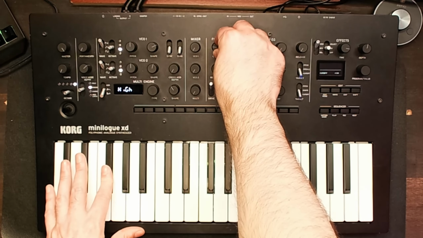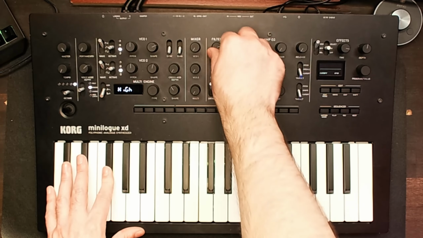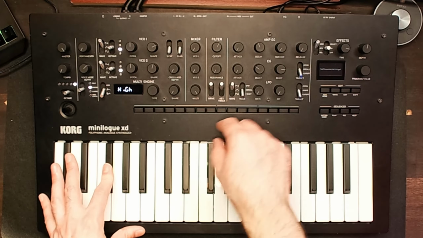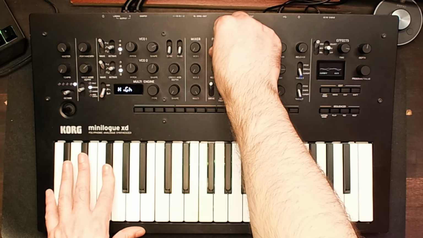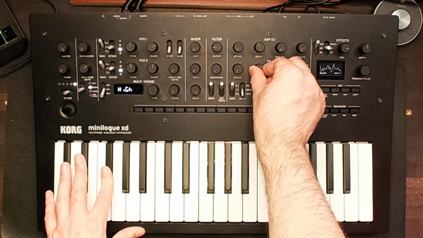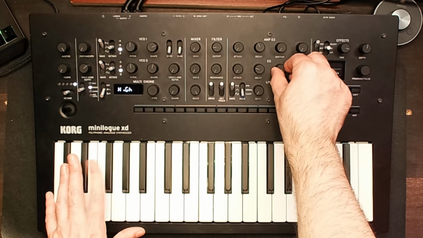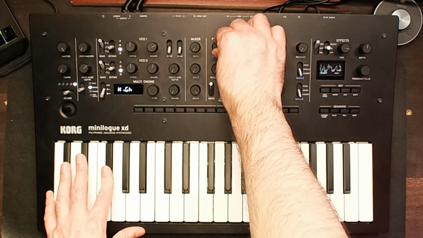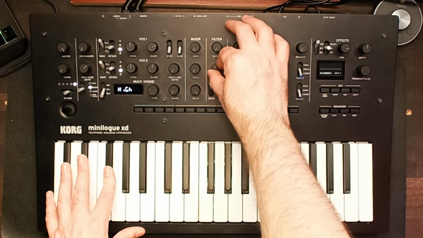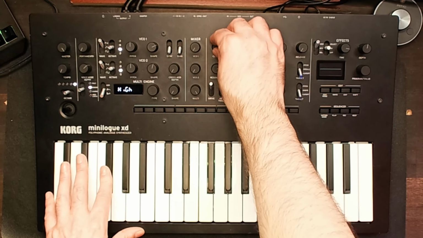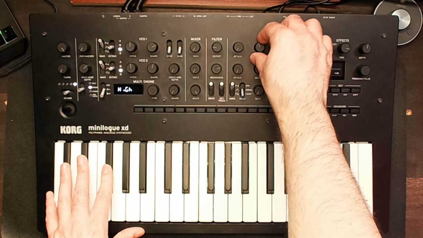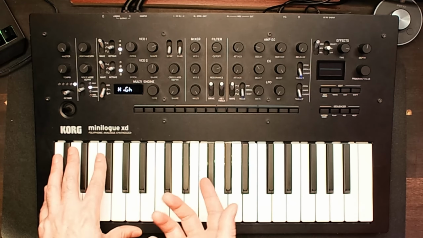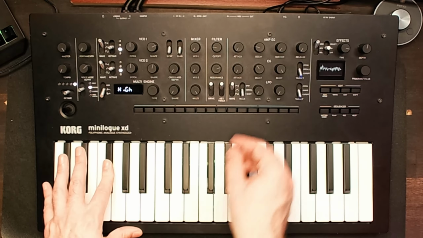But without the resonance, well, we're not really going to hear anything. We need an oscillator there. Actually, let's do it with the high pass noise. So that's sort of like a snare or a hi-hat kind of sound.